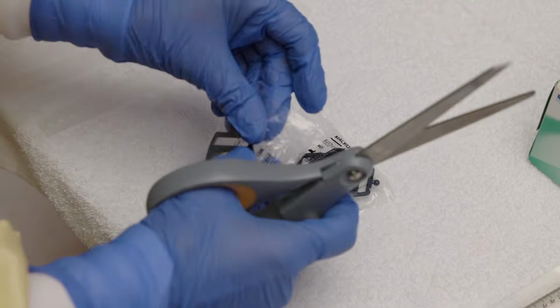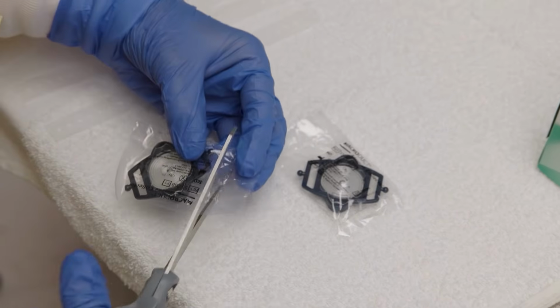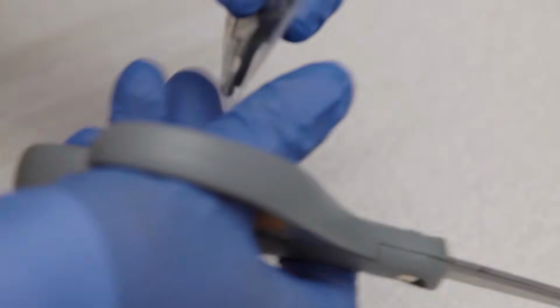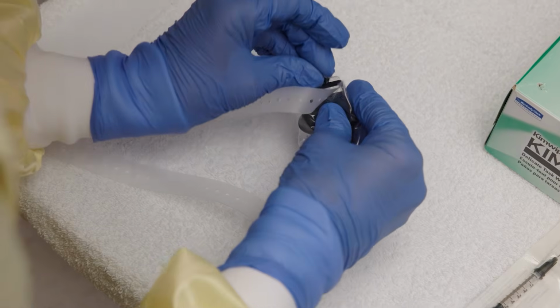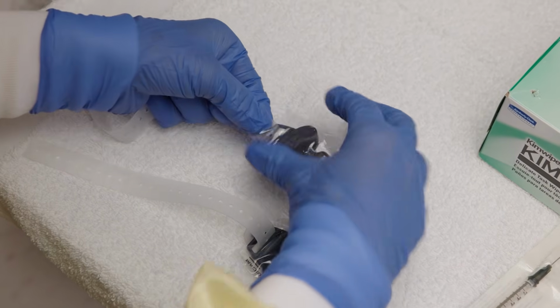To attach the strap to the collector without compromising sterility, carefully cut the end of the plastic wrapper, keeping the rest intact. Attach the strap while keeping the collector clean and protected by the wrapper until it's ready to use.